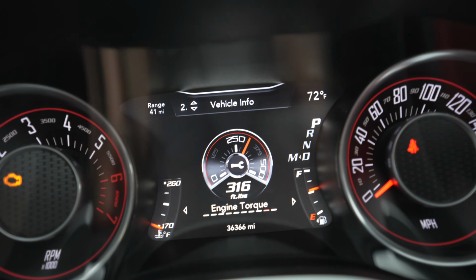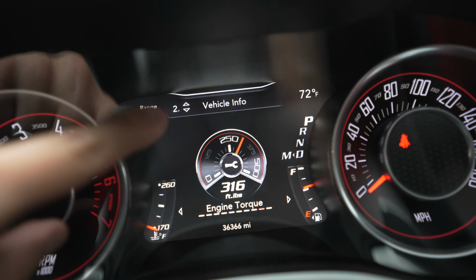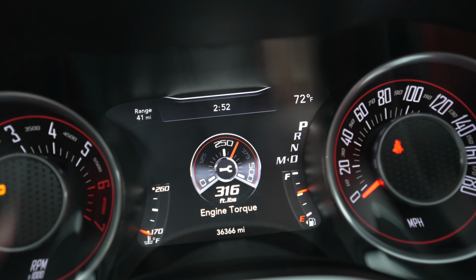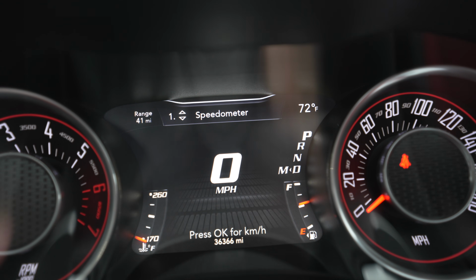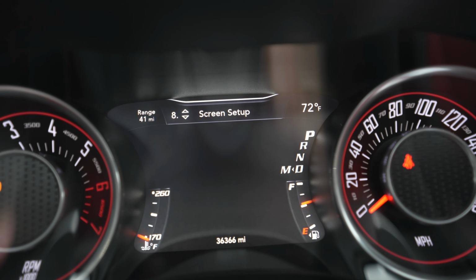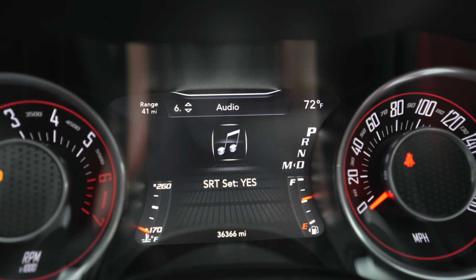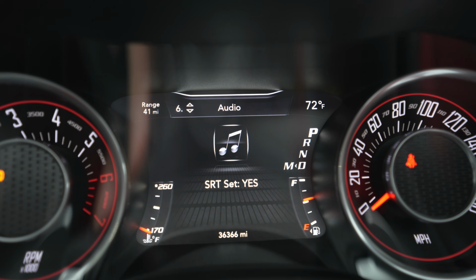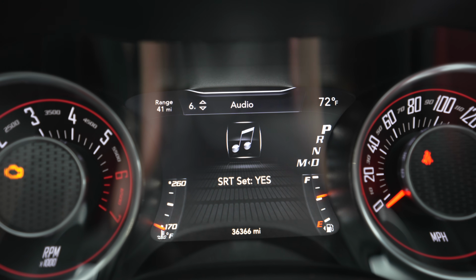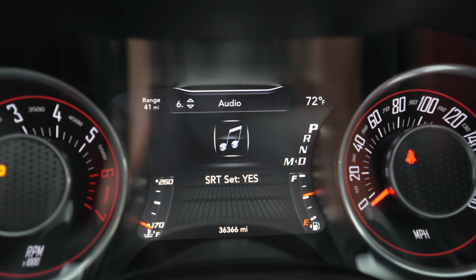As you can see, the same thing happened where it changes back to the second menu. We're going to go back to the audio menu and it'll be there again. Not sure why I keep going the long way. SRT is set to Yes. Now we are telling the car it's an SRT. So now we can only use the Hellcat splash screen. But you need to do this to enable the Hellcat splash screen.